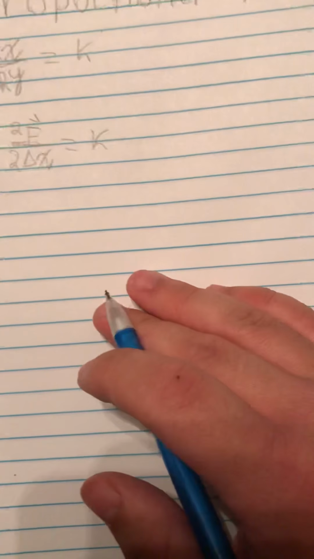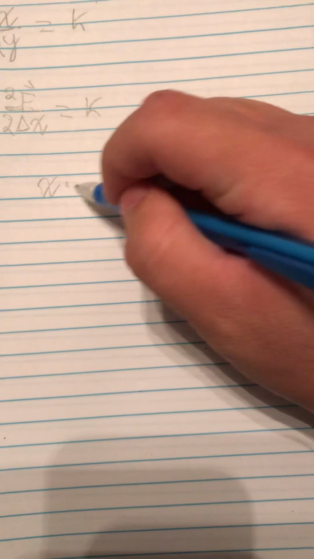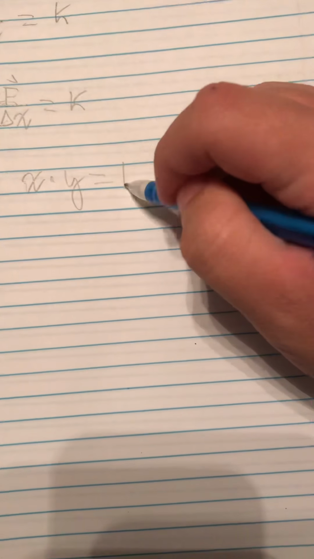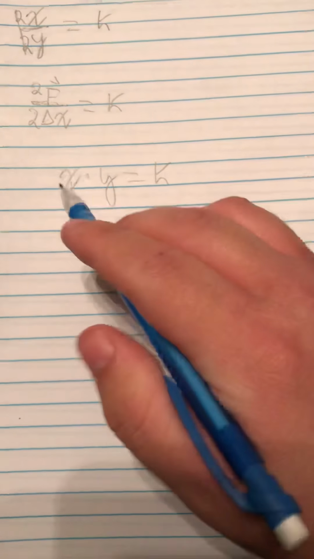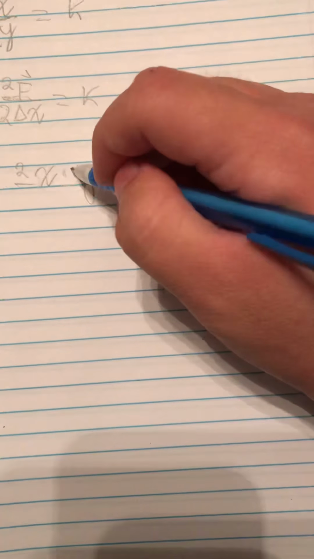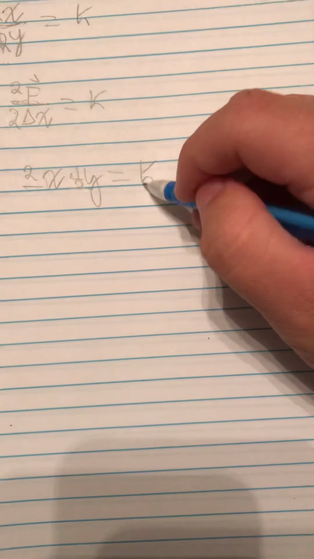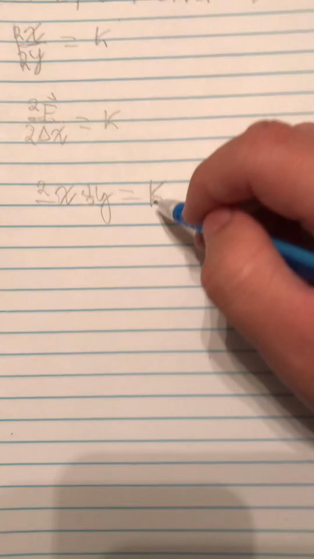And as far as inverse proportionality, that's whenever the product of two variables is always equal to a constant. So let's say I have this variable x and this variable y. If I was to increase x by 2, y would be halved, given that the constant on the right side is constant.